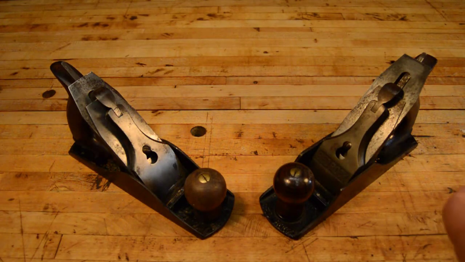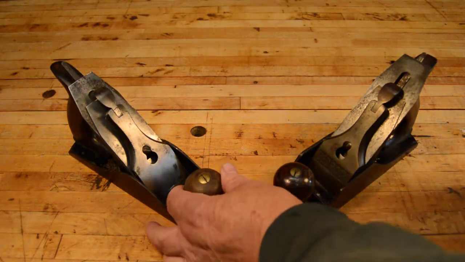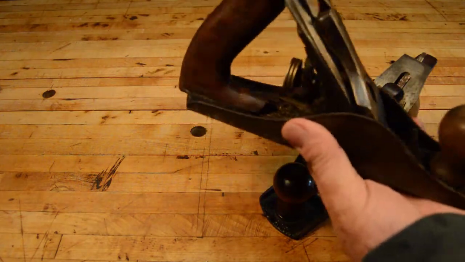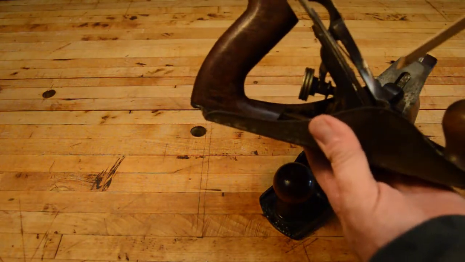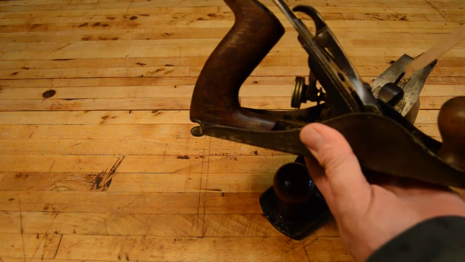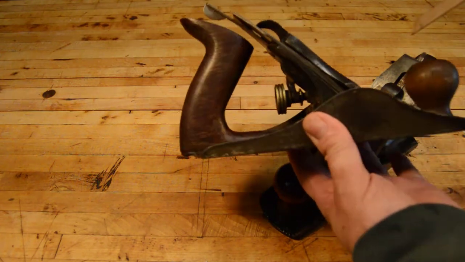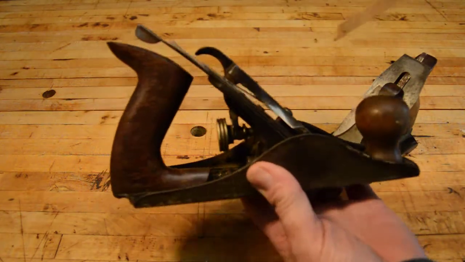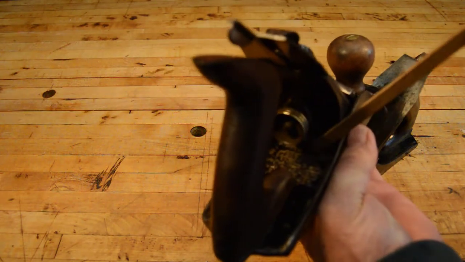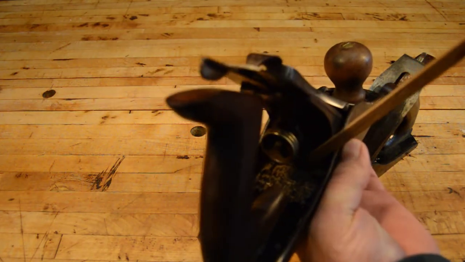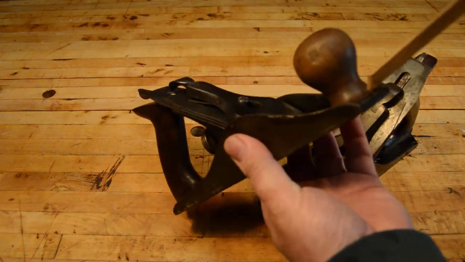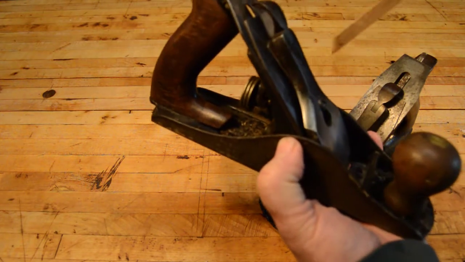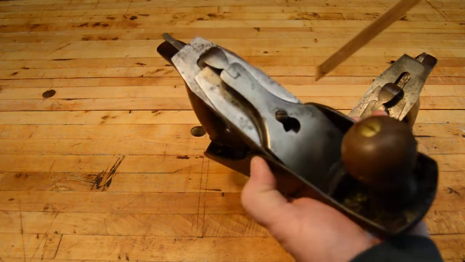Okay, here are our two contestants. First up is the Stanley Bailey, shown right here. This plane dates to the period between 1910 and 1920. It is a Type 11. We know it's a Type 11 because it's got 3 patent dates behind the frog. It's got a low knob. Those are really the two dead giveaways on it.